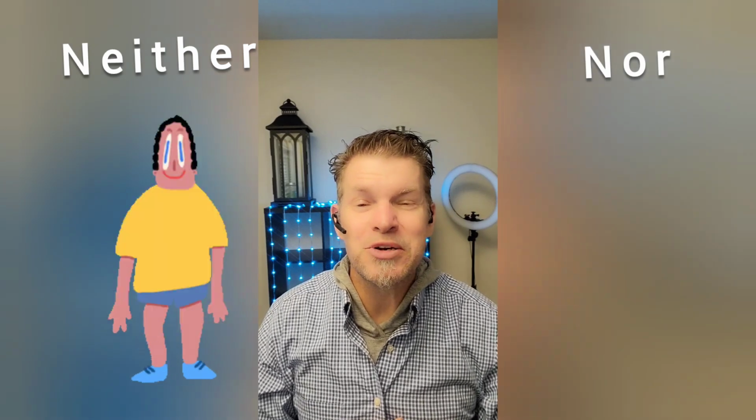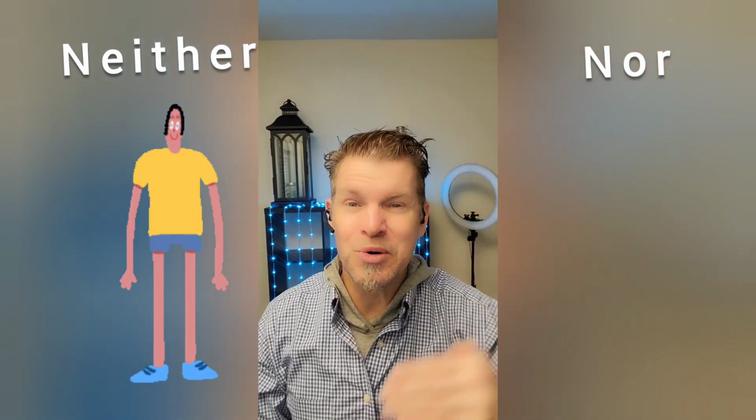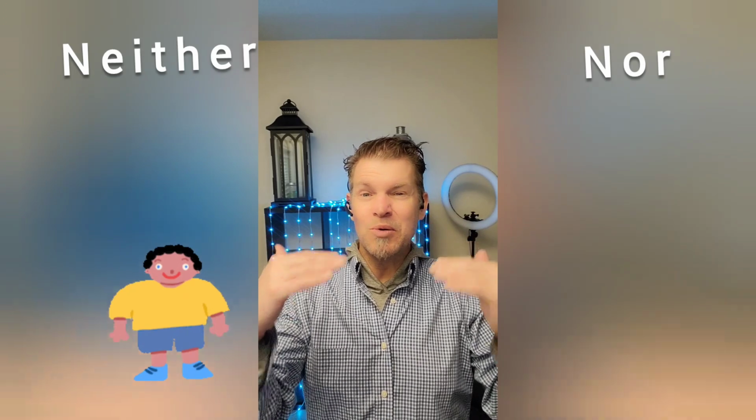Example: she is neither tall nor short. You see that? They're equal on each side, tall, short. Equal descriptions. You could say she is neither short nor tall. It would have no impact. This is a correlative conjunction because of the two words used in the connection. Two words distinguish this as a correlative conjunction.